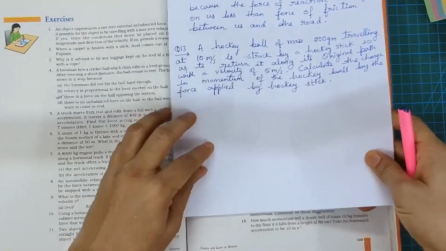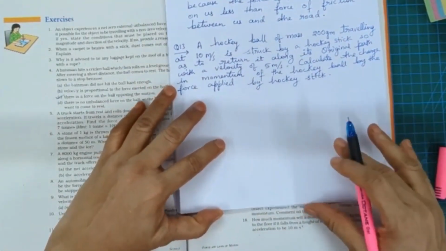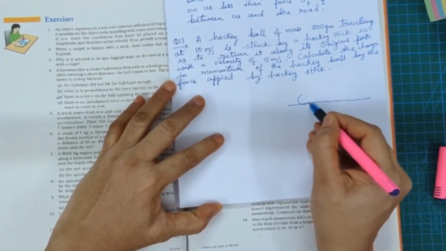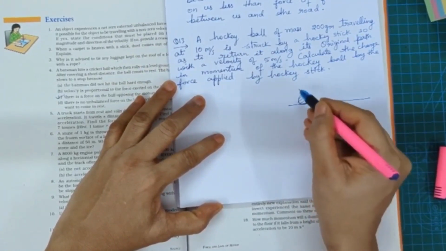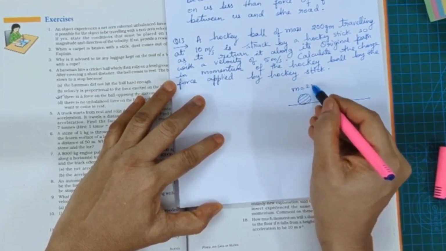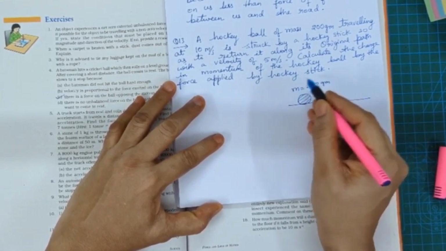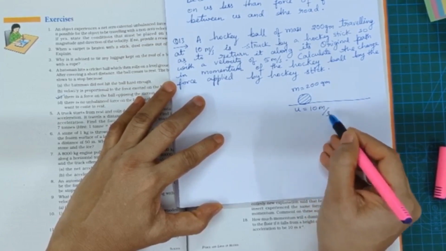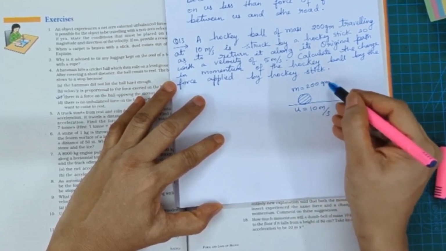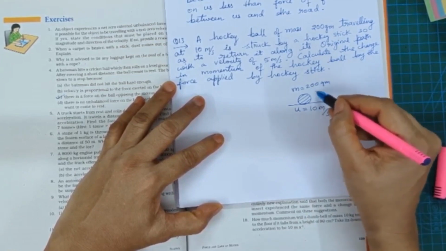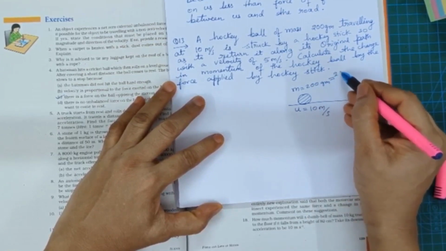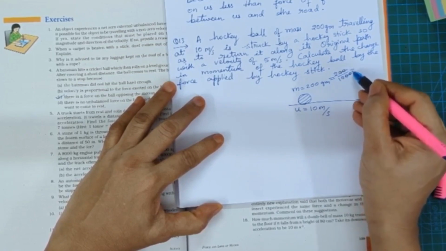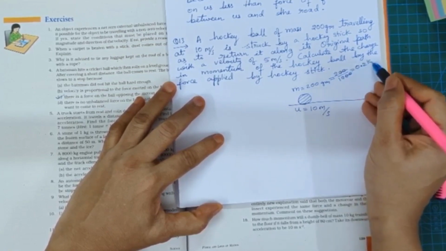So the information, I just put in the form of a diagram. There is a hockey ball. This hockey ball has a mass of 200 grams and is traveling with a velocity of 10 meter per second. See, MKS system. So convert gram to kilogram by dividing by 1000. So 200 divided by 1000 turns out to be 0.2 kilograms.